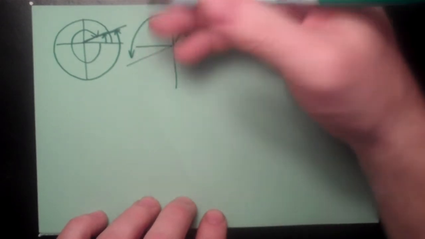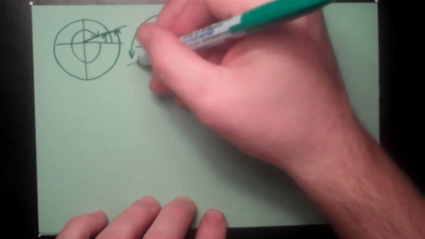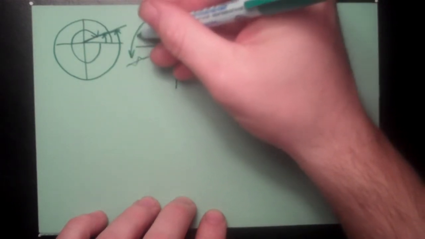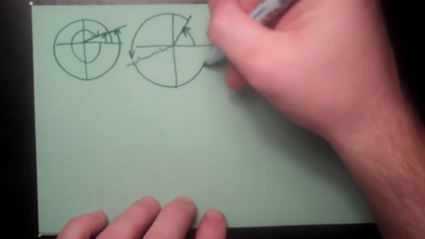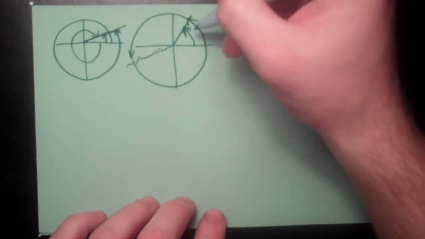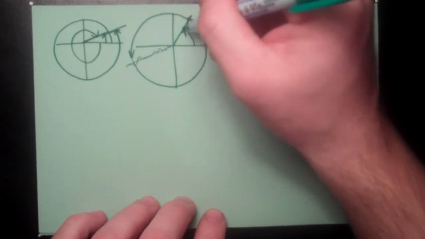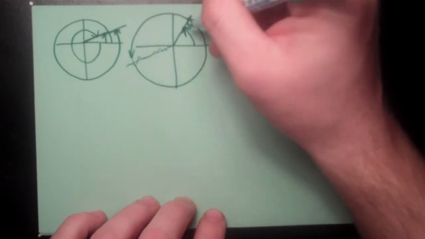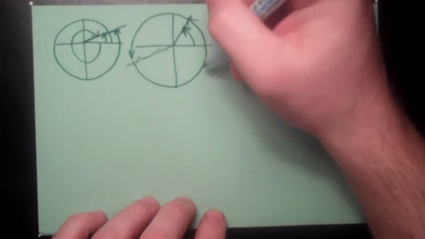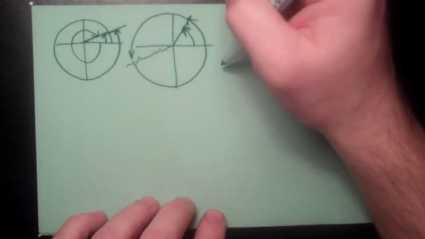Would that be coterminal? No, it would not. This is not the same ending place as this. If I were to start here and start to go around, I couldn't stop until I came all the way back around. So whatever angle I want to find, I need to leave from here, go all the way around, completely around, 360 degrees. Then I will have found another angle that's coterminal.